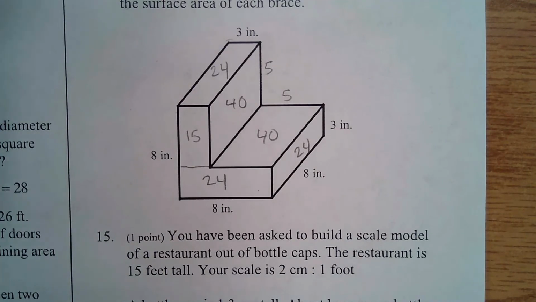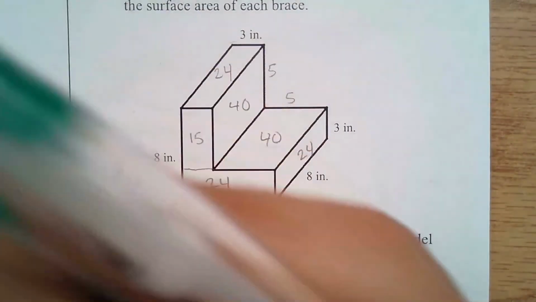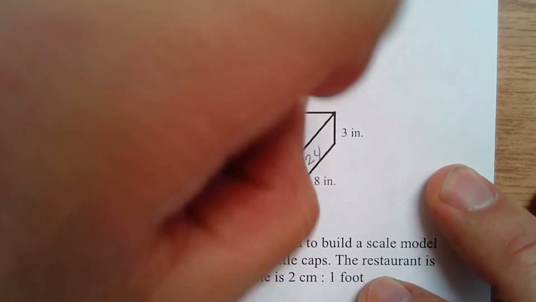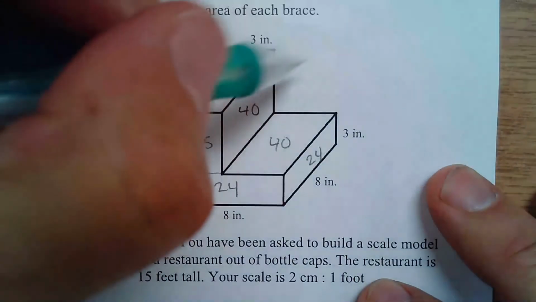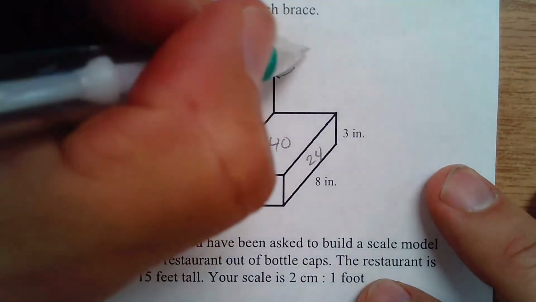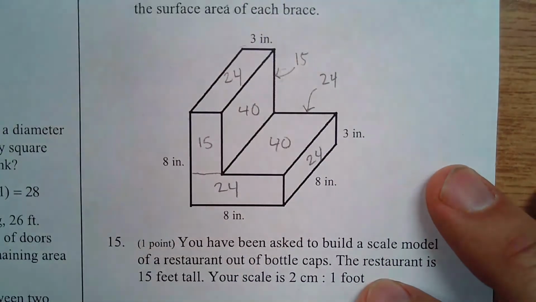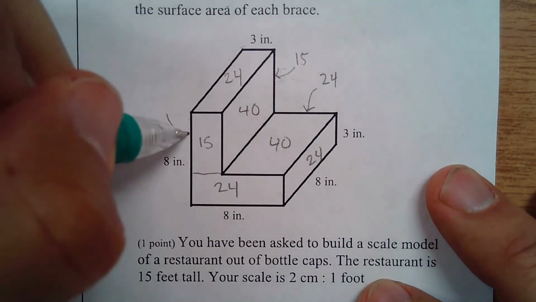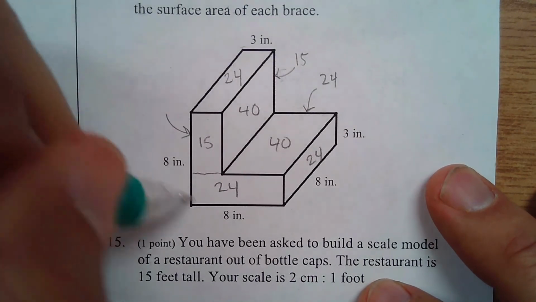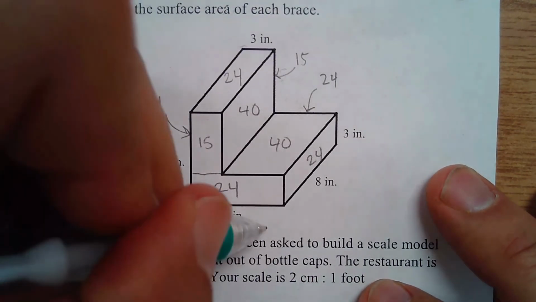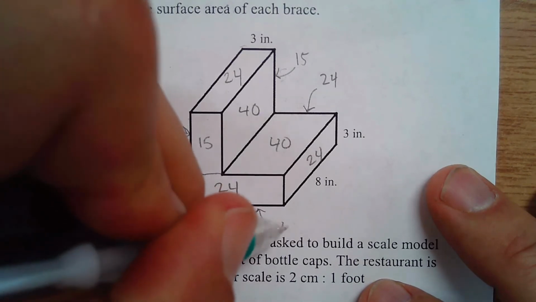And then I'm going to erase this stuff here. So this here is also 15, and in the back that you can't see is 24. And over here, this is 8 times 8. This is 64, and this will also be 64.